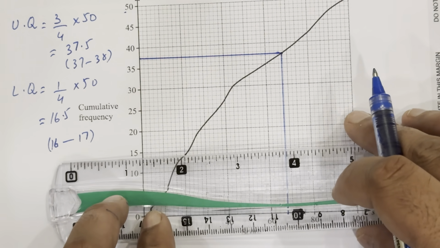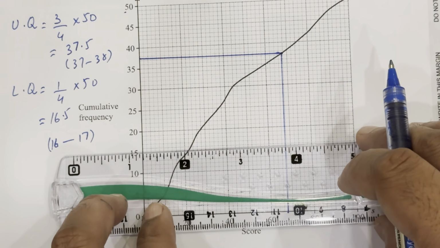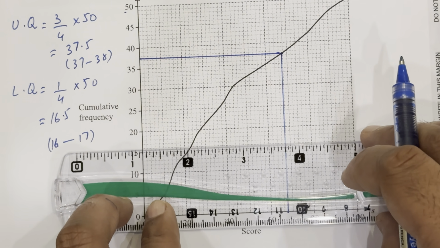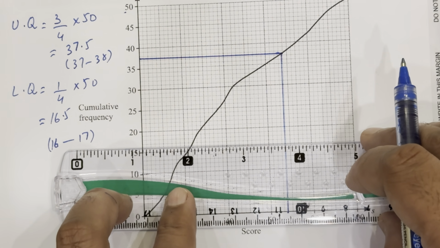Also you need to draw at 16.5. This would be 15, then it would be 16.5.